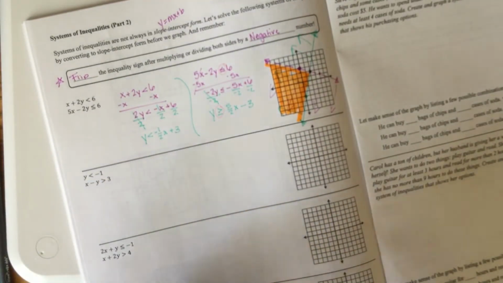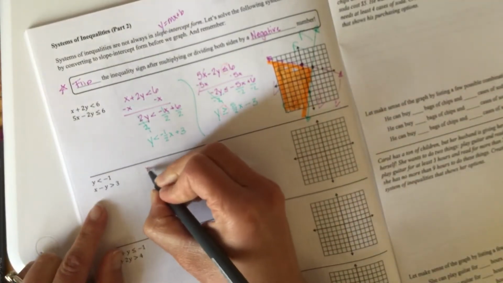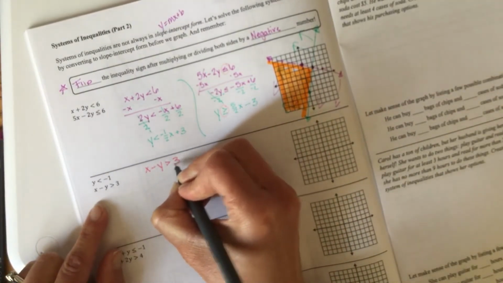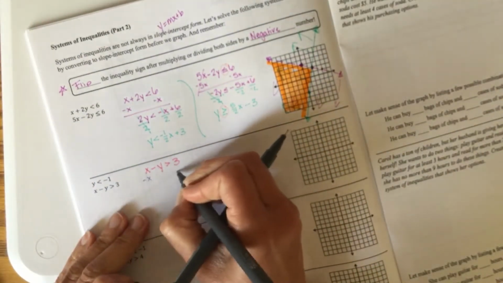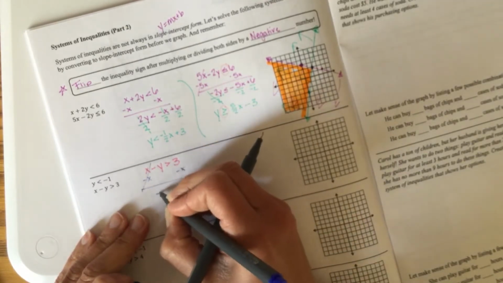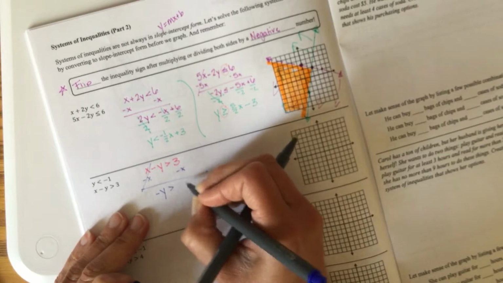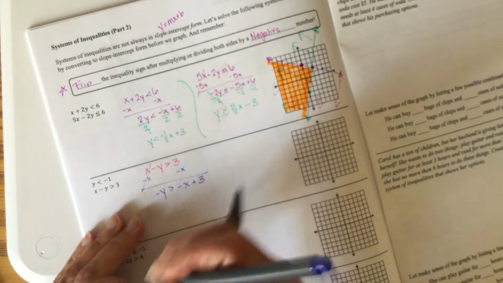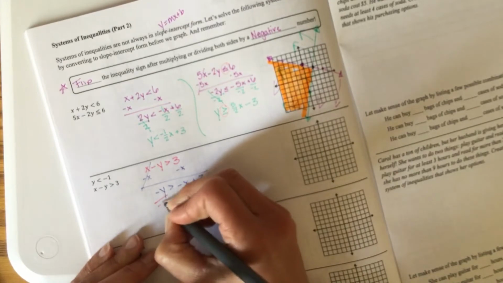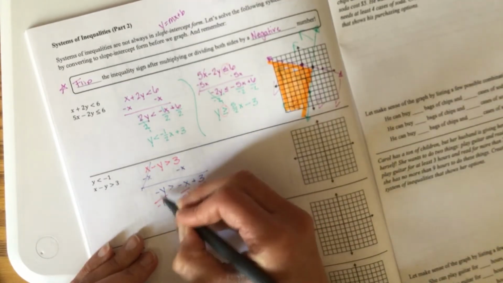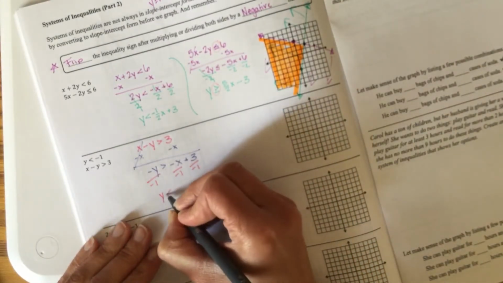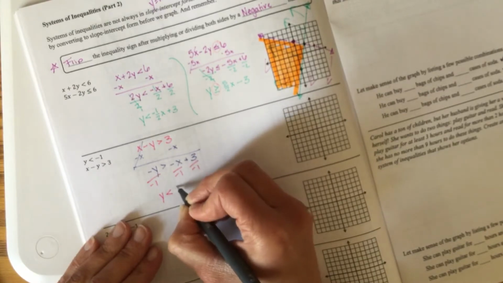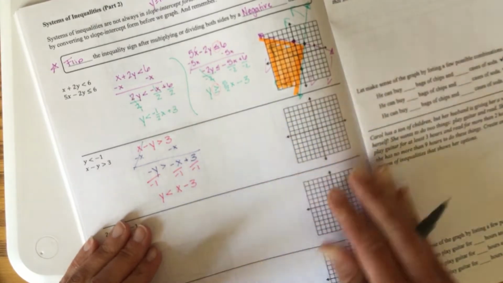One equation is in slope-intercept form, or as close to it as we can get, and then for the other equation, I'm going to get the y by itself by moving the x to the other side. Then I have negative y is greater than negative x plus 3. And I divide both sides by a negative 1. Because remember, if there's a negative with your variable, there's just a 1 there. So then I have y, flip your sign, less than x minus 3.